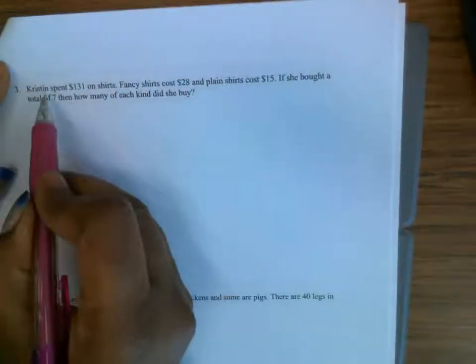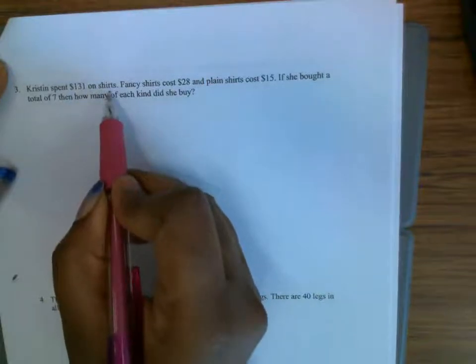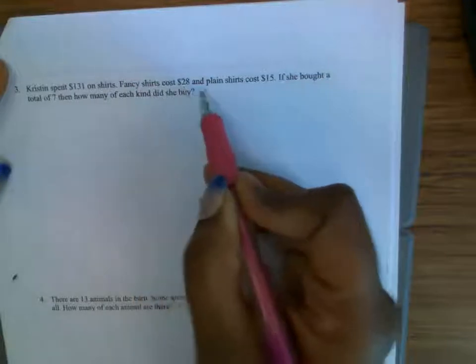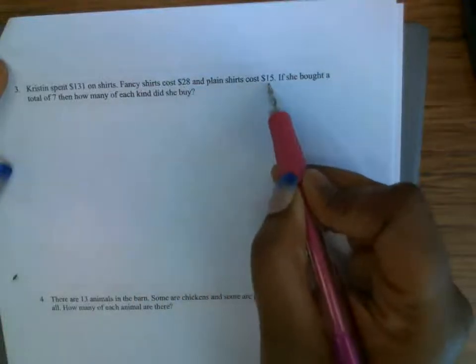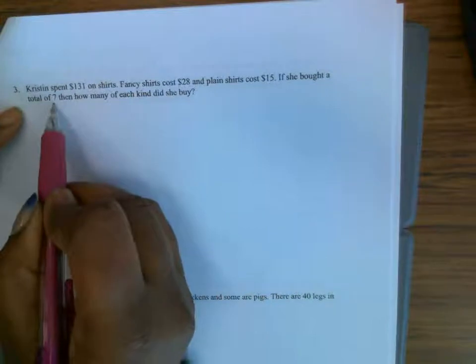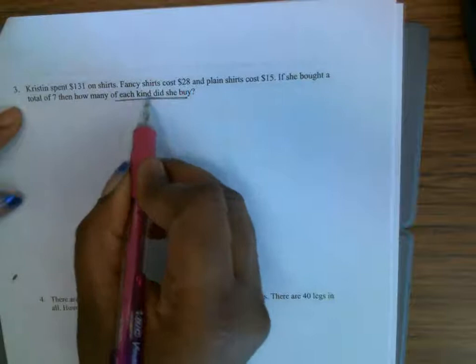It says, Kristen pays $131 on shirts. Fancy shirts cost $28 and plain shirts cost $15. If she bought a total of 7, then how many of each kind did she buy? This is the question.